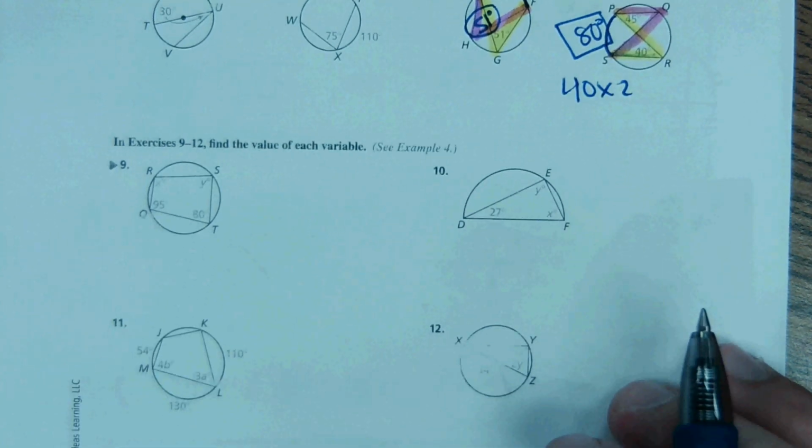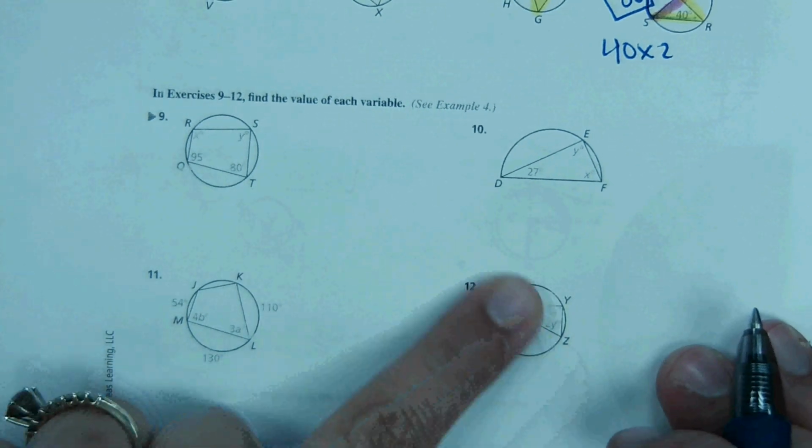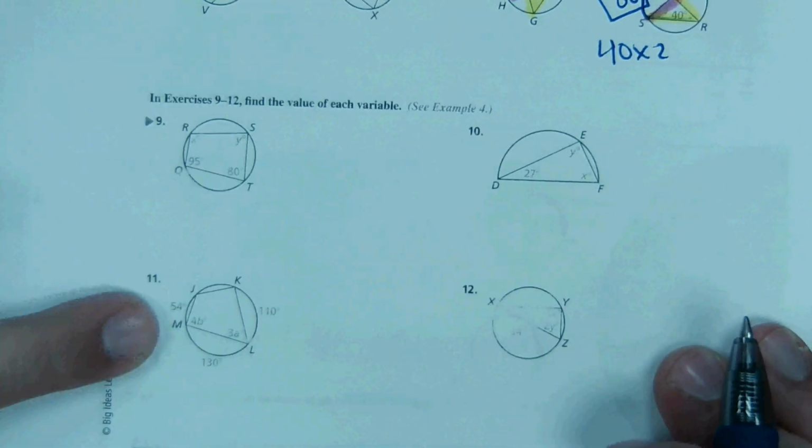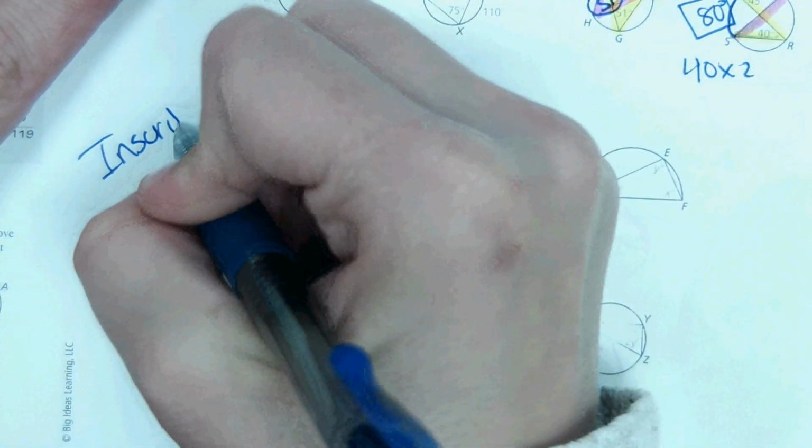Okay, next set of problems. Okay, there's two different things going on here. Oh, something happened to the printing there. Oh, well. Over here we have an inscribed quadrilateral.